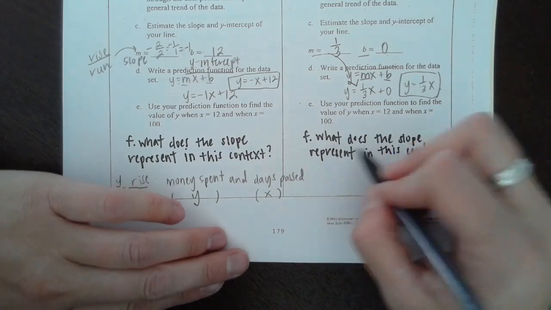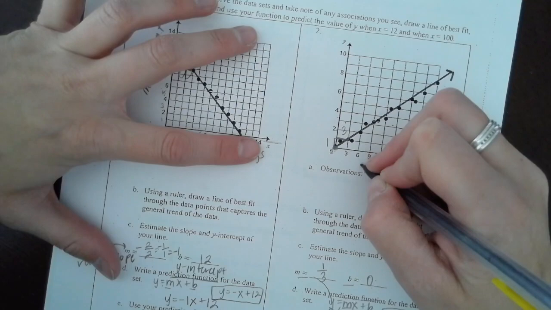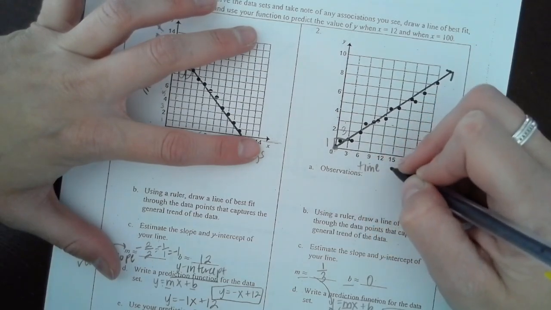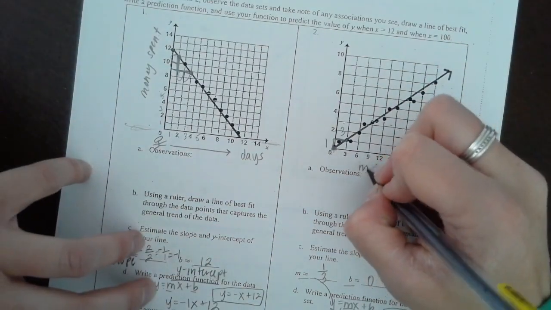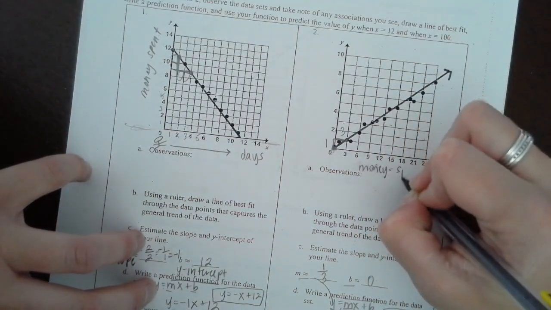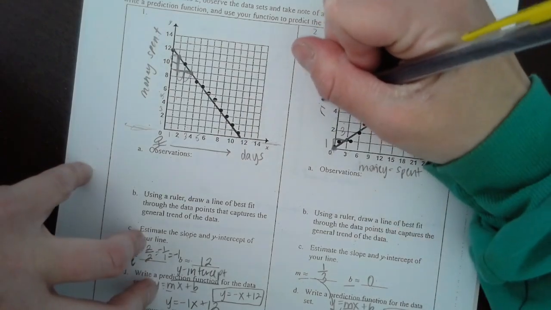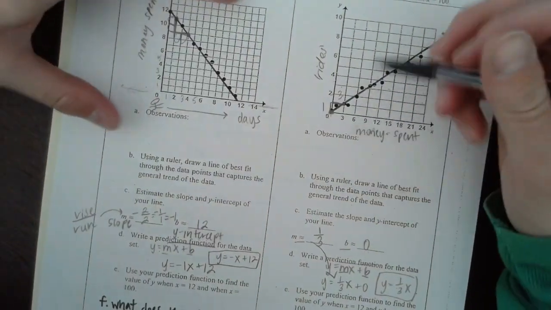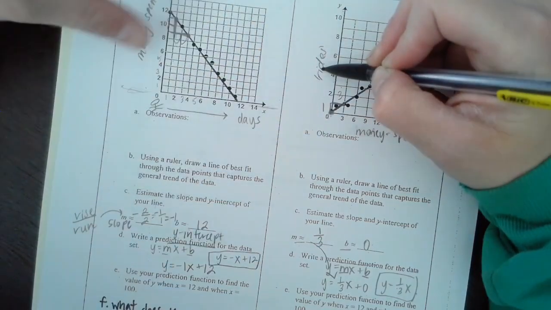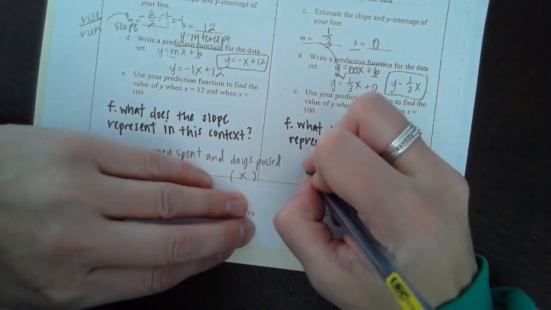Okay, so what does the slope represent in this context? Let's just say this was time. How about this? Let's go with money spent and rides. Maybe you're at like Lagoon or something. So your money is increasing as you go on more rides.